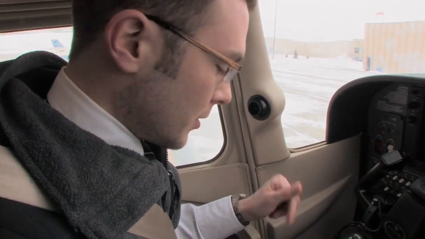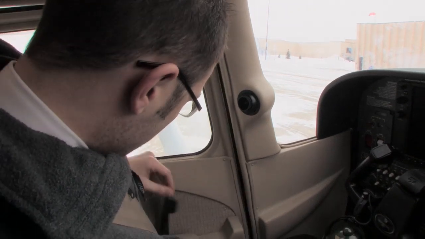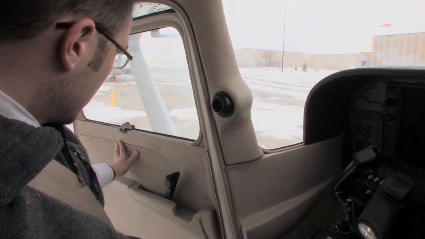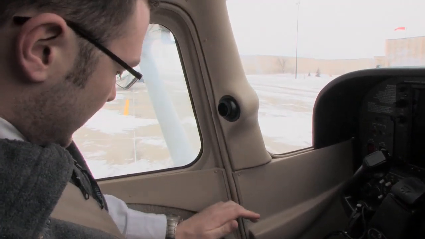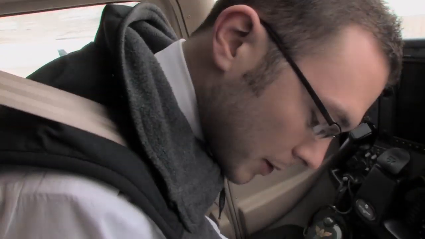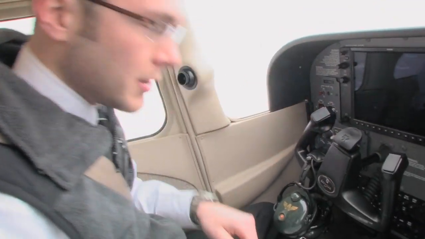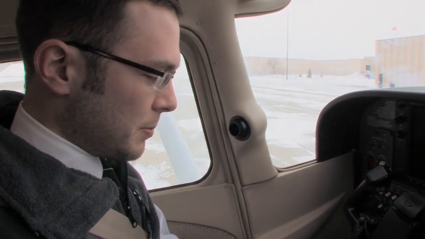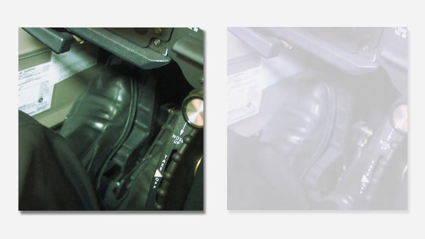Two emergency exits are located on this aircraft, one to the left, one to the right. To operate, lift up on the latch, push out on the door. To close, pull in, push down, verify that it is locked. Fire extinguisher is located between the two front seats. To operate, unsecure by lifting the two latches, remove the pin, and aim at the base of the fire for maximum effectiveness.